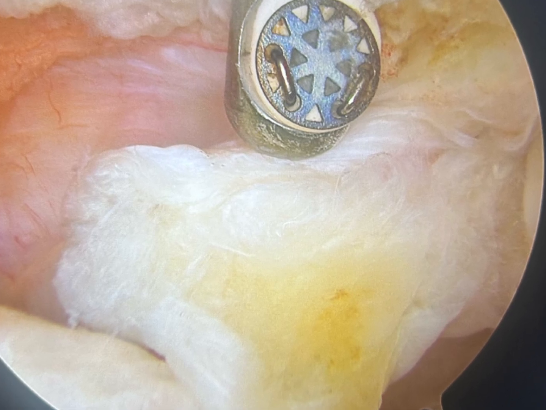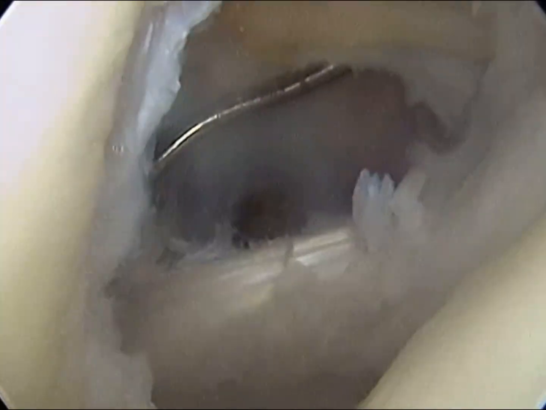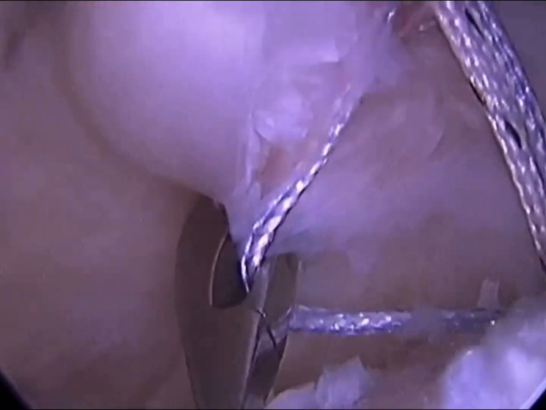So this is the arthroscopic image of the complete subscapularis tendon after release from the surrounding structures. This is the normal arthroscopic image of the subscapularis tendon, and in this case you can see the complete separation of the tendon from the footprint of the lesser tuberosity, and in this I have already passed the suture thread.